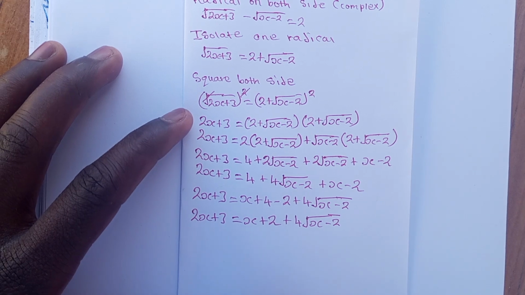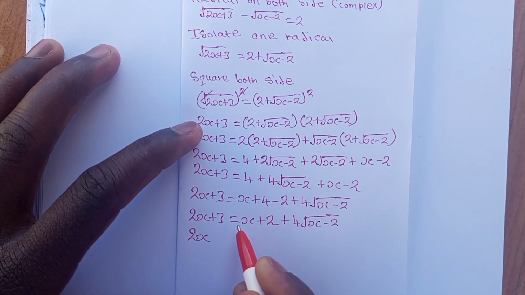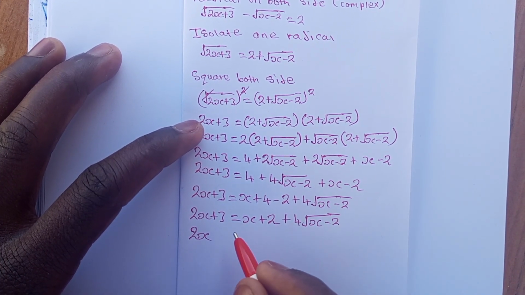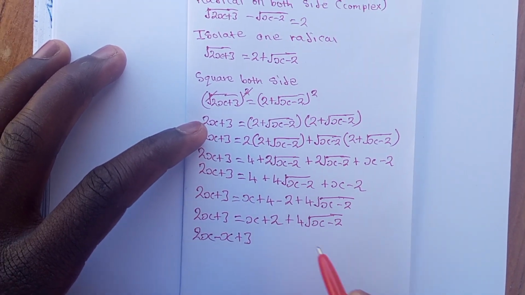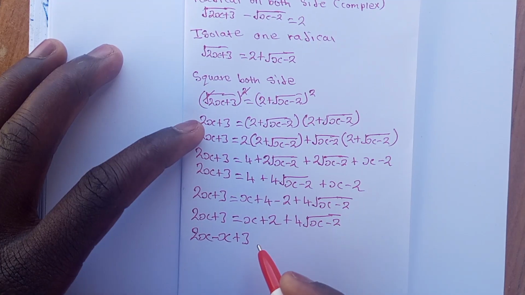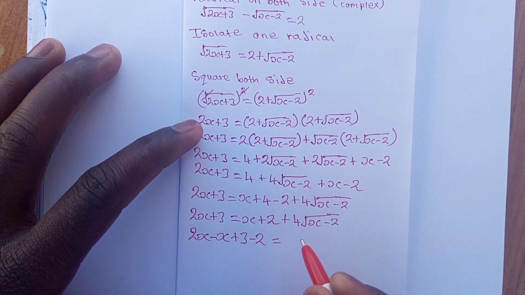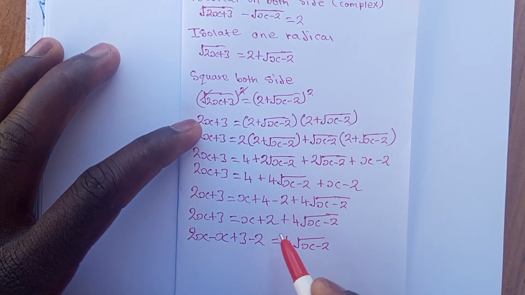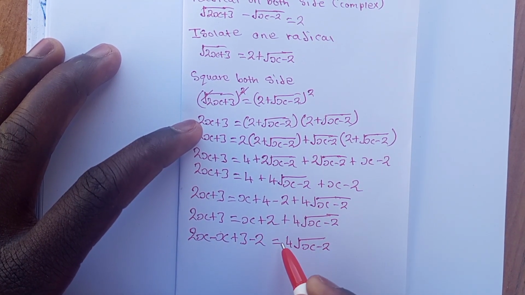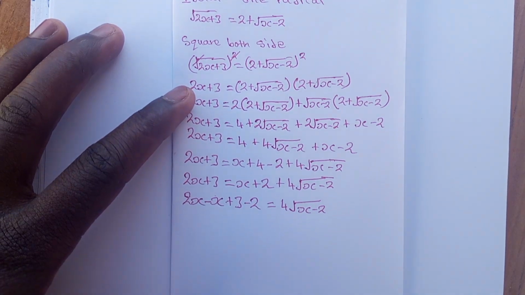So we continue. We are going to transpose this one to meet this one here. So we have 2x. Here is plus x. Cross the equals to sign, the sign will change from plus x to minus x. We take plus 3. Here is plus 2. Cross the equals to sign to meet the 3, the sign will change from plus 2 to minus 2 equals to 4 root x minus 2. You are going to ask, why would you not put this plus sign? Because here is the same as plus. If here is minus, you are going to put your minus. If here is plus, you are going to leave it like that. Now we'll continue.